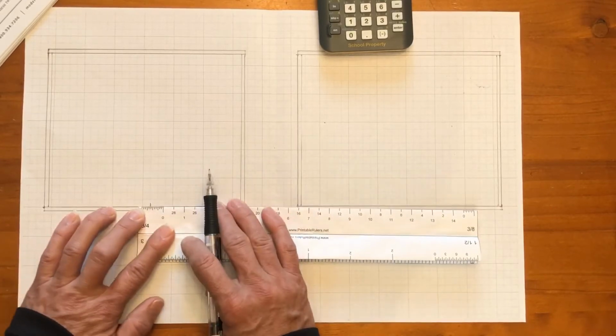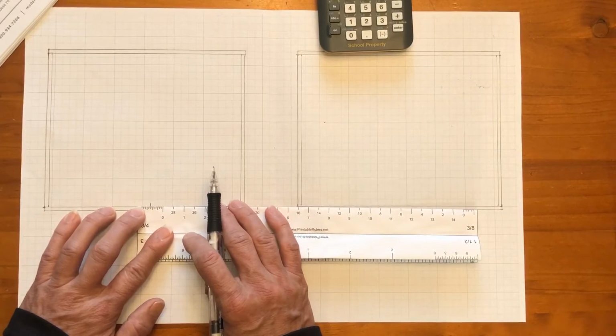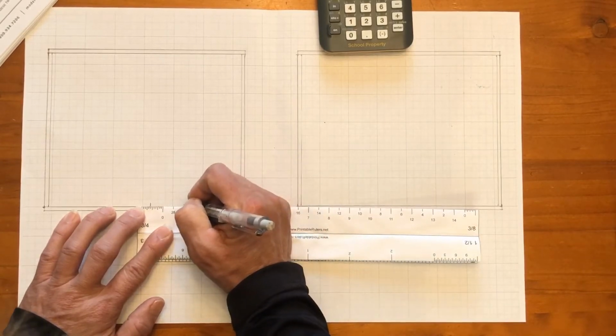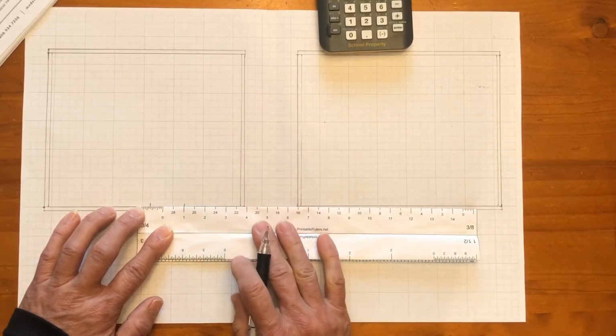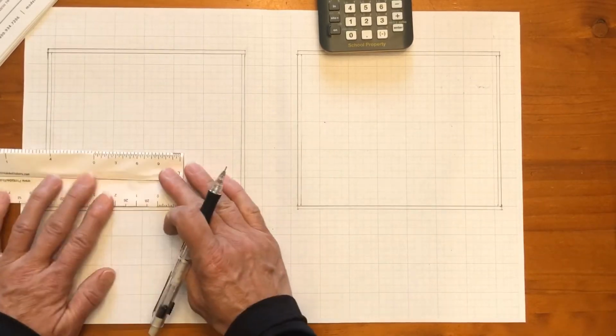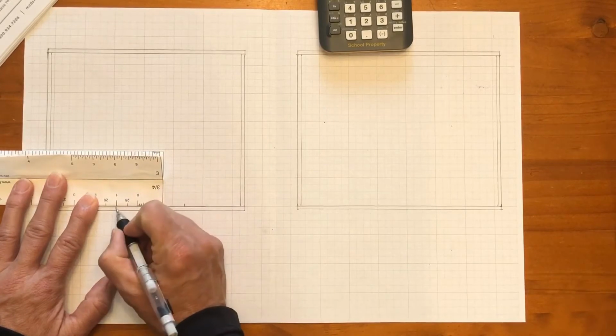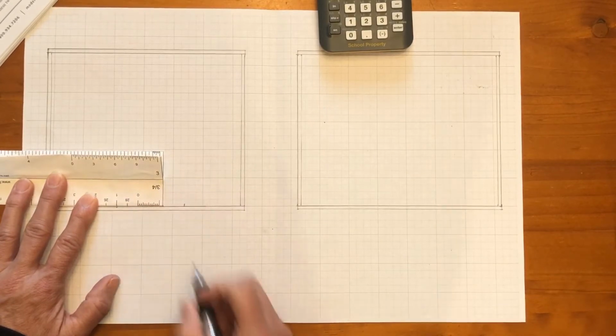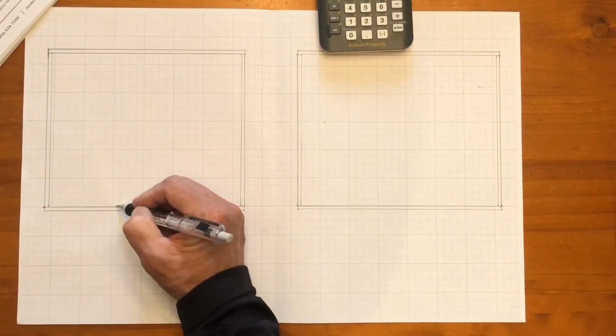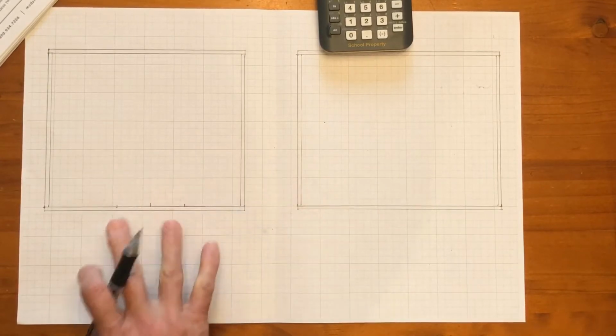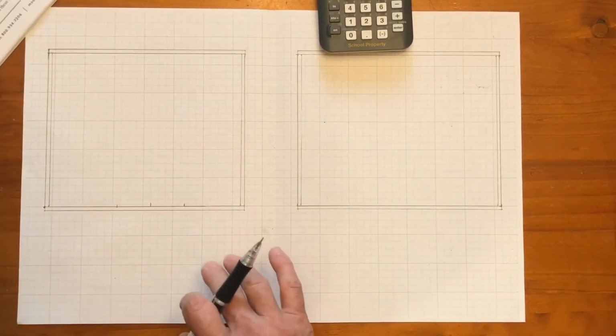So I'm going to put one of my 19-inch marks right here. Okay, and the other one right here. Okay? So my door is going to fall between those.